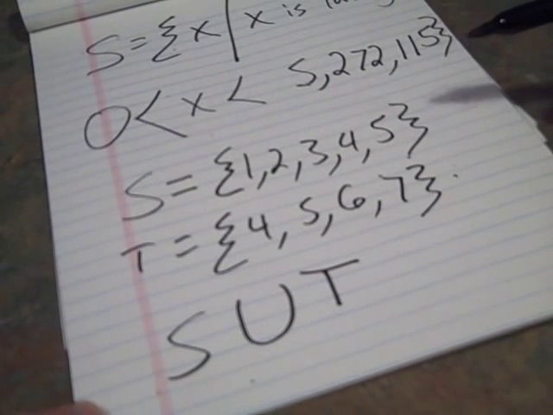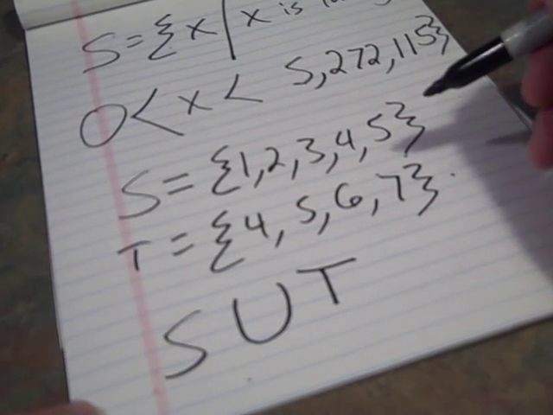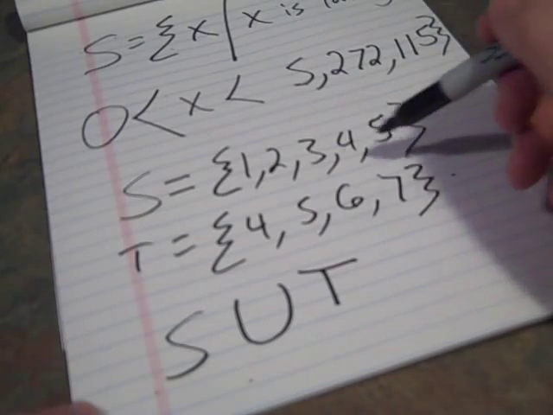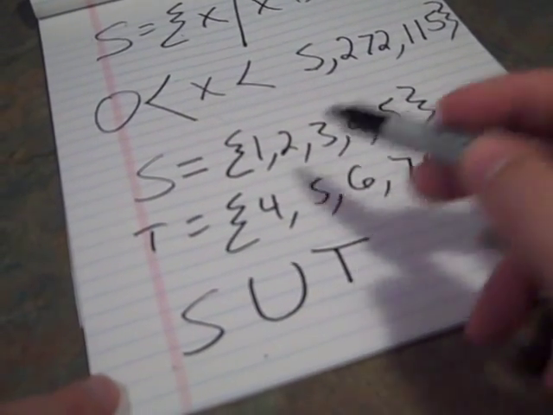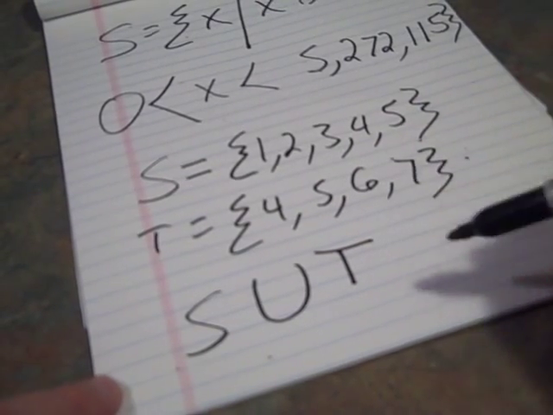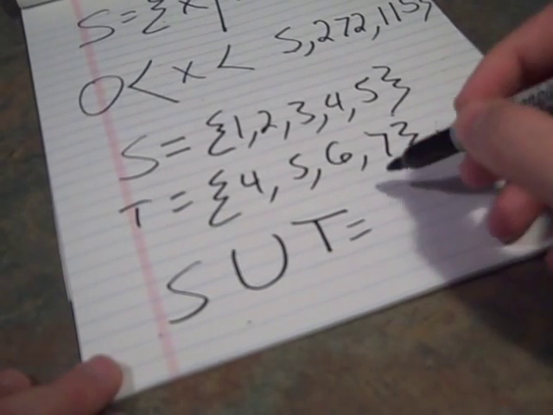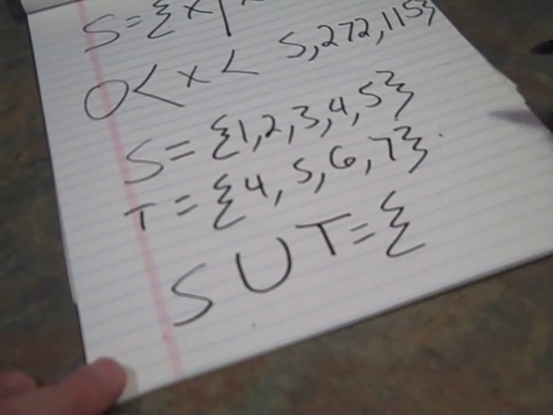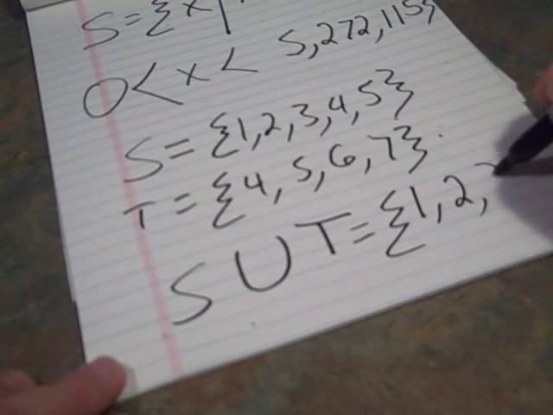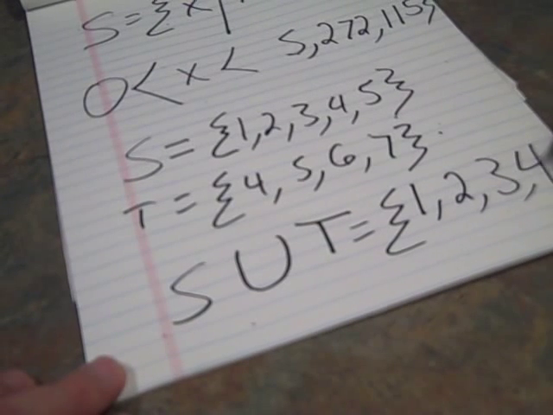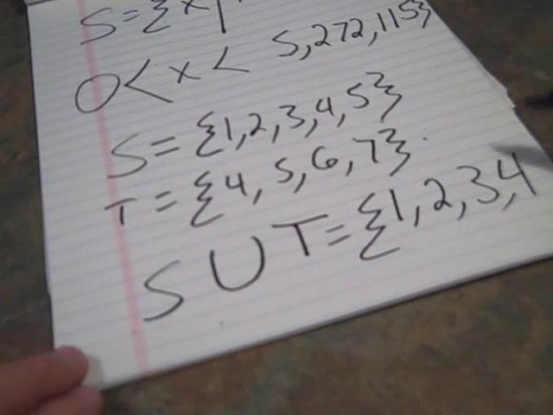Or excuse me, anytime an element appears in one of these, we're going to take it. So S union T equals, it's going to be 1 and 2 and 3 and 4. 4 is in both of them, but we don't have to write them both times, we just write it once.